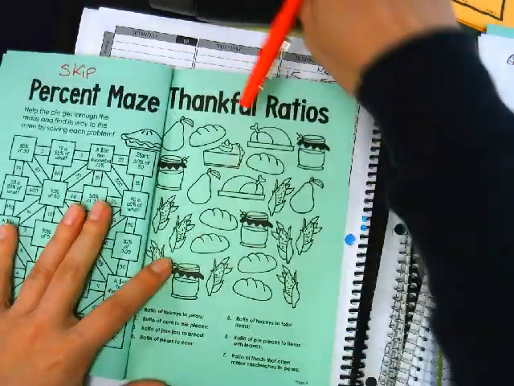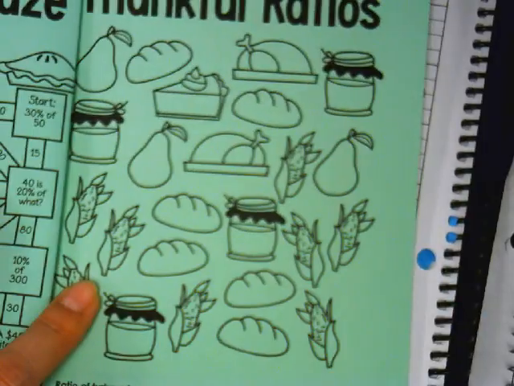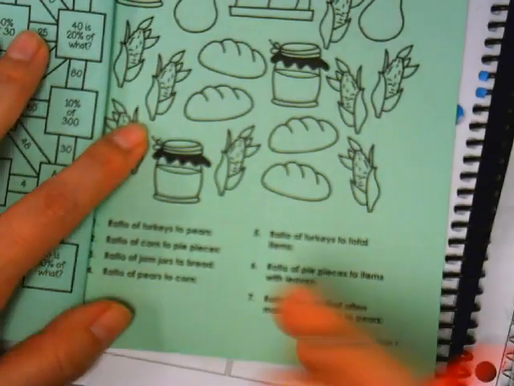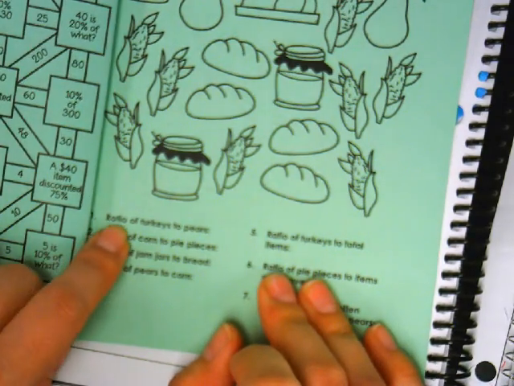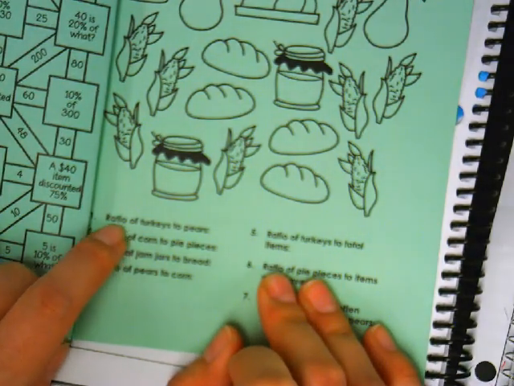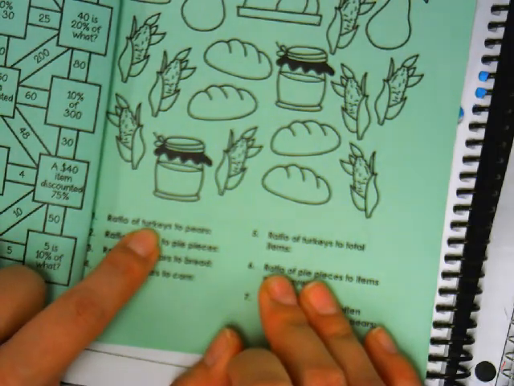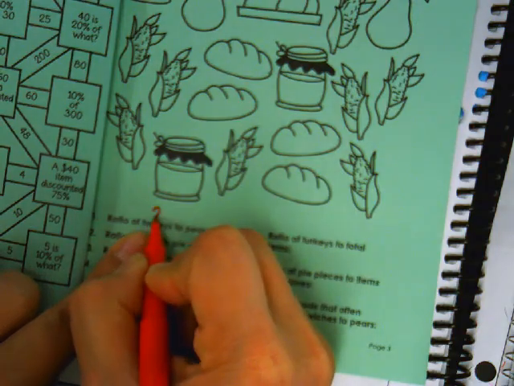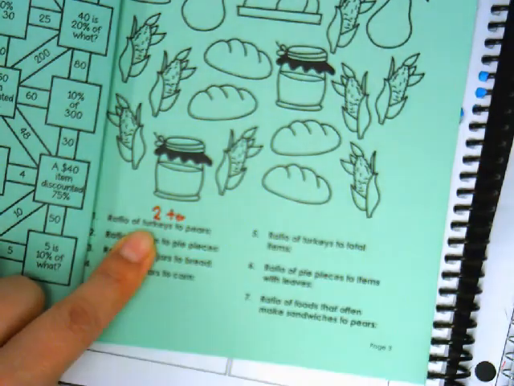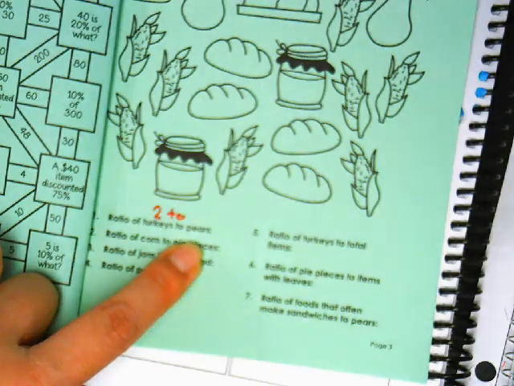All right. Okay, thankful ratios. This was actually really easy. In 6th grade, you guys learned about ratios. It's actually a pretty easy concept. Okay, number one. I'm going to do the number one ratio with you. Ratio of turkeys to pears. So how many turkeys are there in the array? 2. So you're going to write the number 2. And how many pears are there?